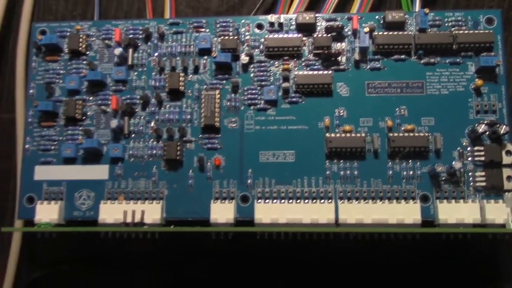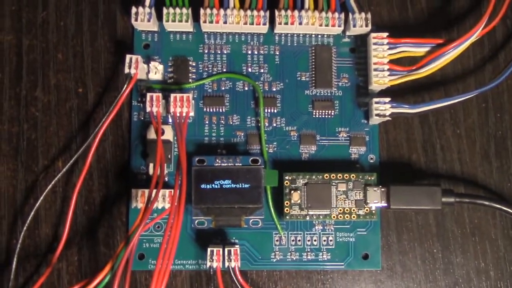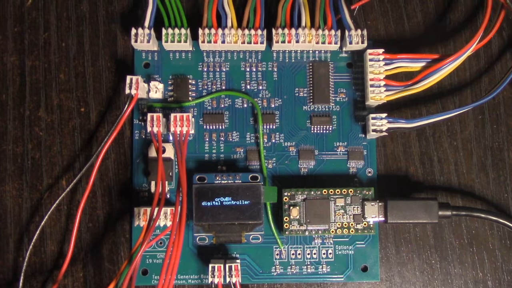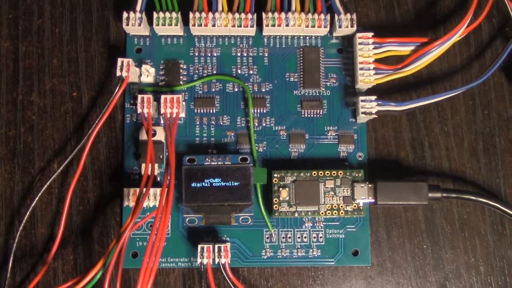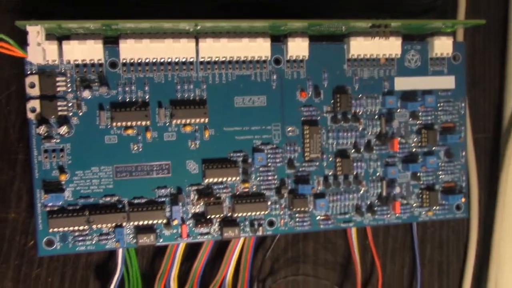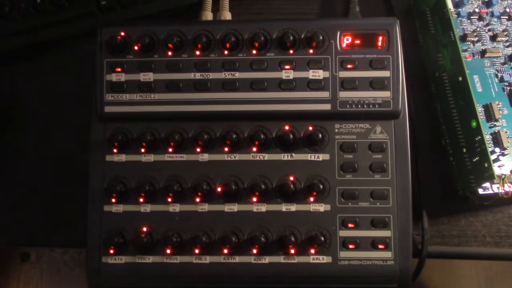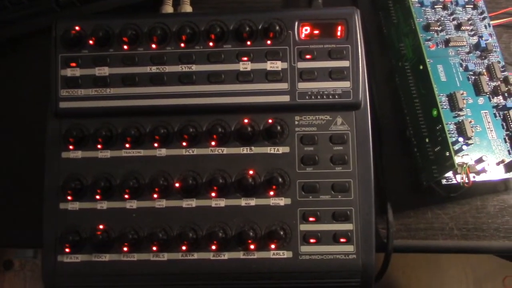This is the crOwBX voice card, one of them that I built, and this here is a digital board that basically has a microcontroller, a Teensy, and a bunch of DACs and on-off things to control each parameter on the voice card, which is hooked up through MIDI to one of these or some kind of MIDI controller, which is pretty neat. And anyway, I was going to demo how that works.